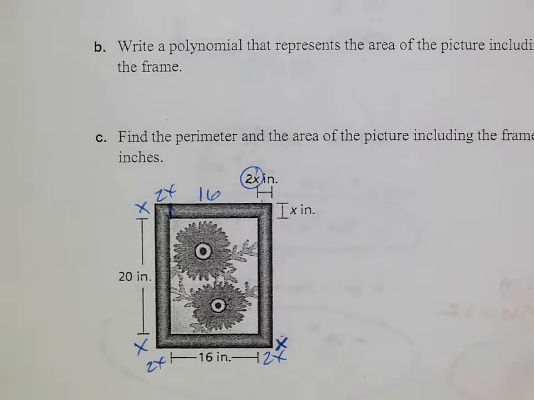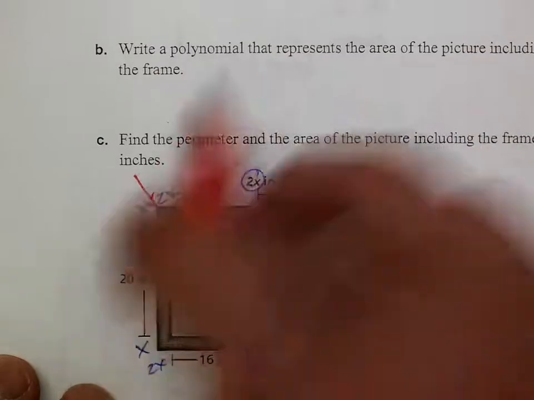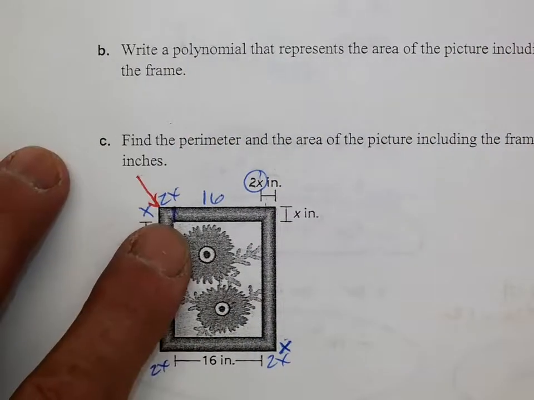Now, perimeter. For me, I'm going to start in one spot so I don't get confused. For perimeter, I'm going to start right there and work my way around. So I'll do it the long way.